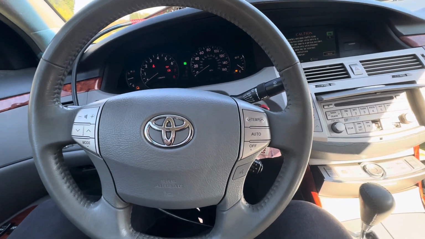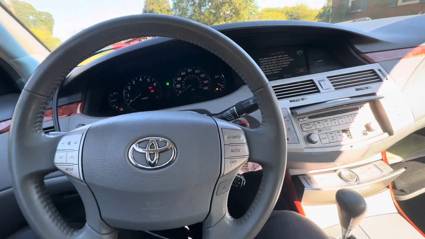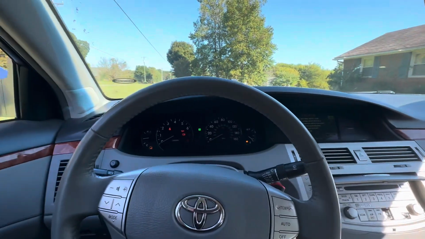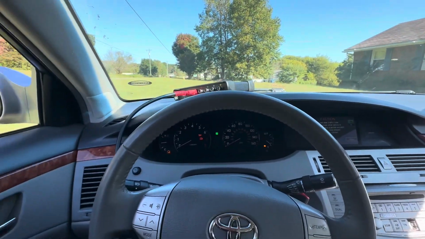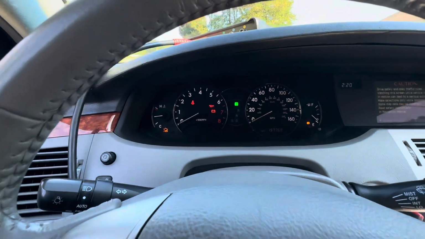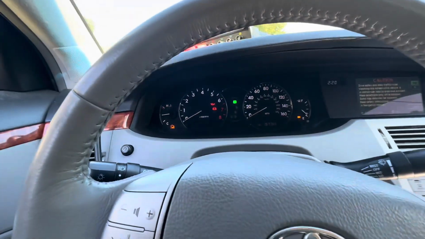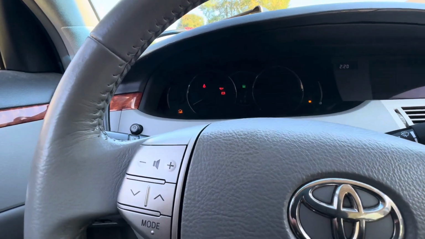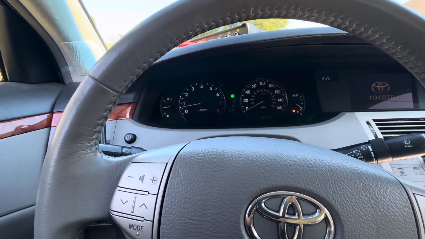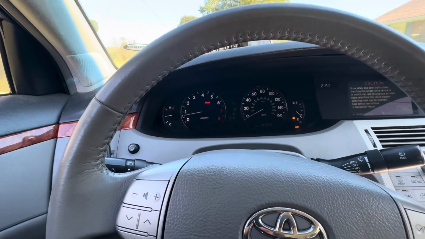All right, starting off the day with a 2006 Toyota Avalon. The complaint on this vehicle is that the air conditioning doesn't work, and it's not running right now. What do you know? Oh, there it is.